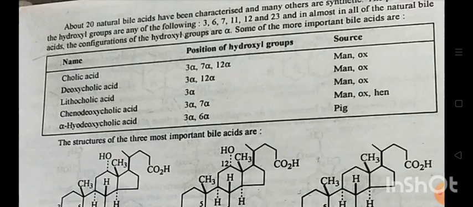Lithocholic acid, position of hydroxyl group 3-alpha, source man and ox. Chenodeoxycholic acid, position of hydroxyl groups 3-alpha and 7-alpha, source man, ox and hen.